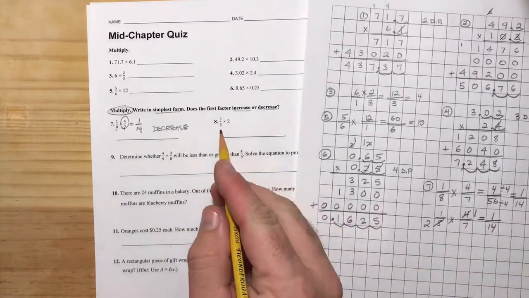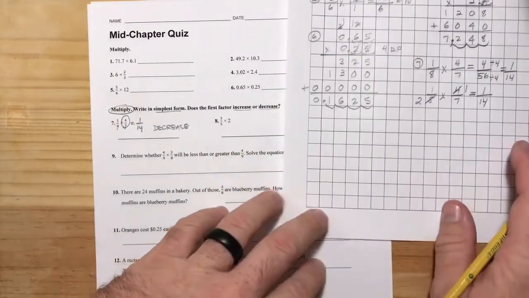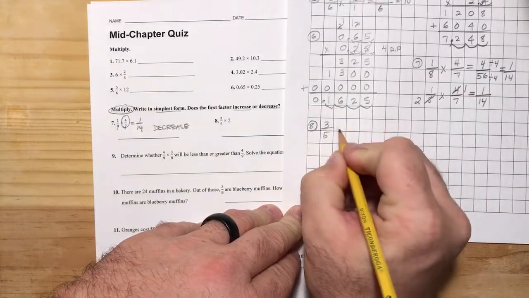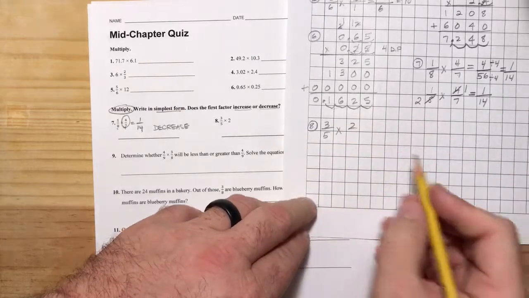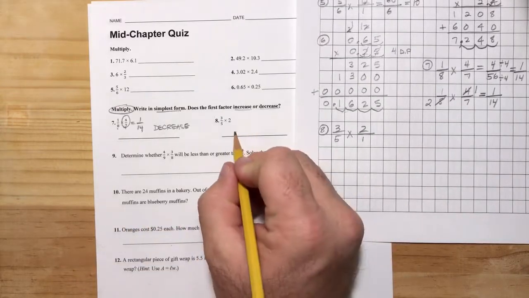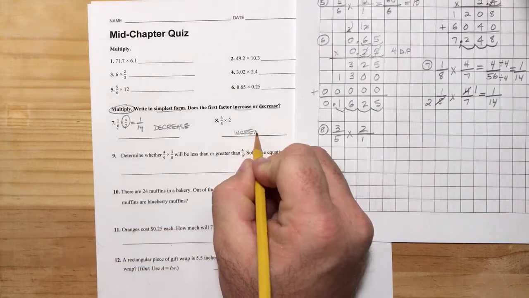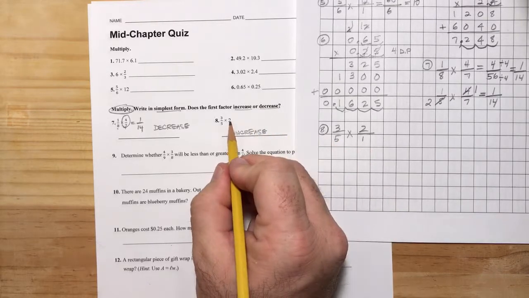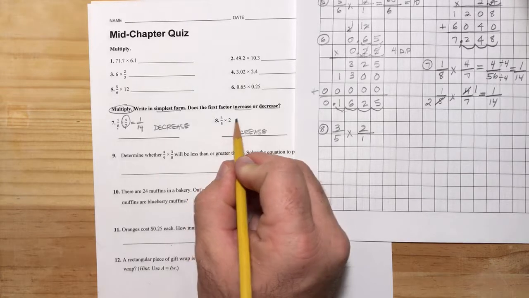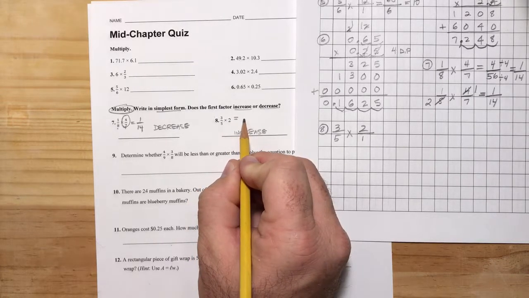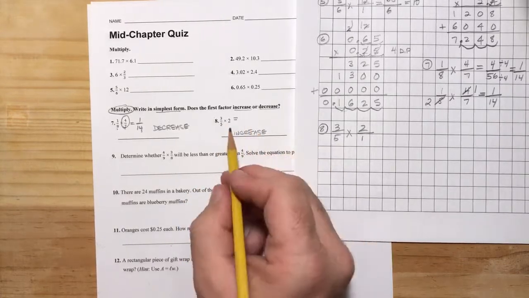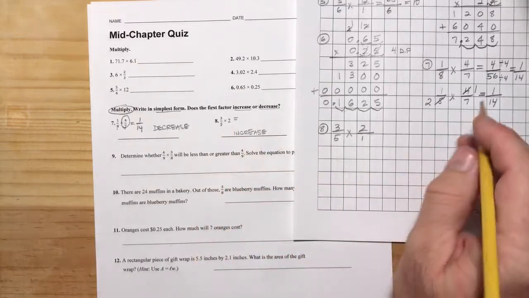Same thing for number 8. If we're solving number 8, we have 3/5 times 2, and I can write that as 2 over 1. I already know that this is going to increase. I don't even have to multiply it. If your second factor, the 2, is greater than 1, then whatever your answer is going to be is more than what you started with. So I already know it's going to increase just by looking at the second factor. Let's multiply it.